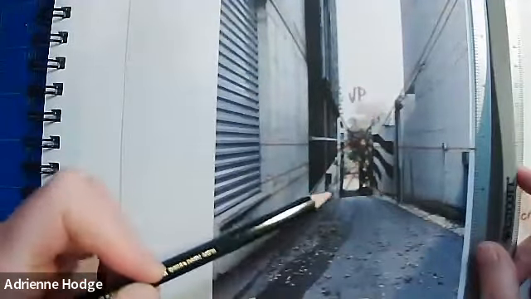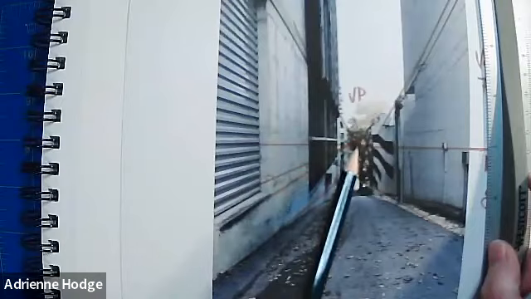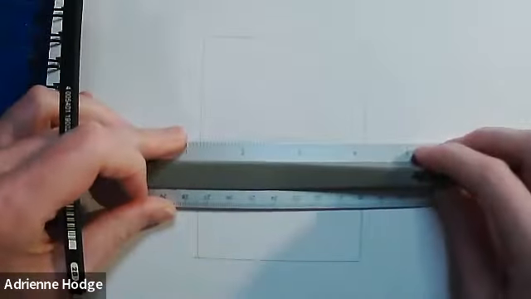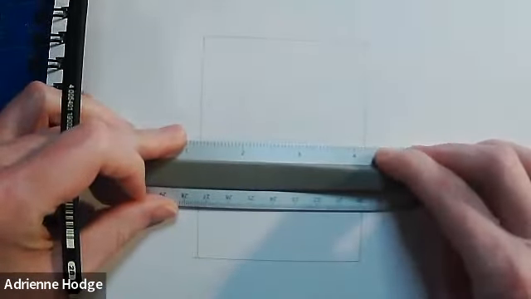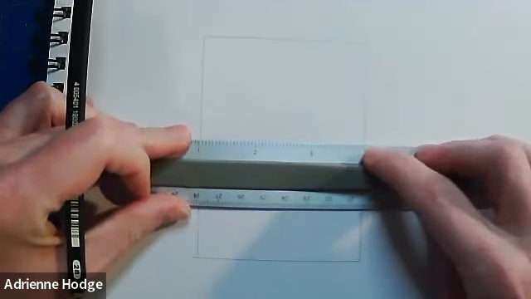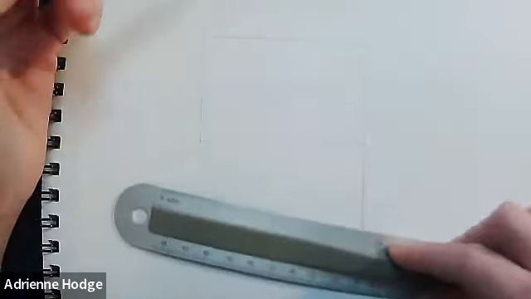I put that in the bottom thirds when I was taking the photo, but the horizon line for the buildings is actually right smack in the middle. So not my best composition, but that's not what we're worried about here. I'm just going to put it approximately in the middle, and draw a nice light line for the horizon approximately in the middle of the box.